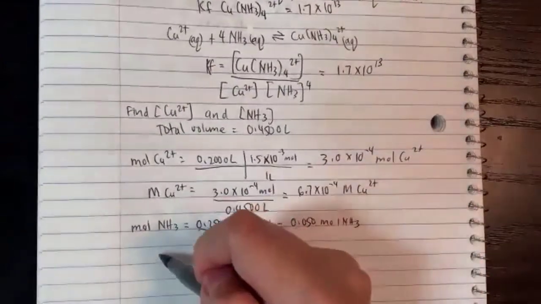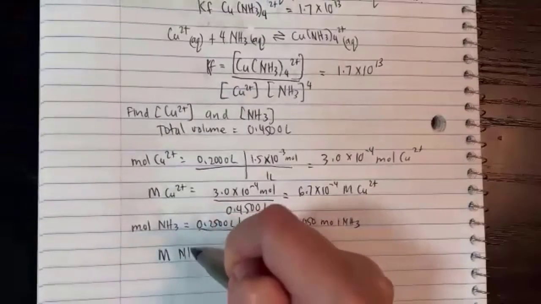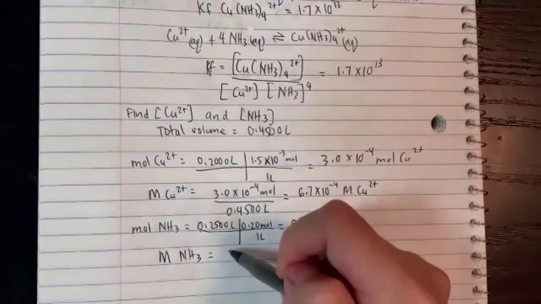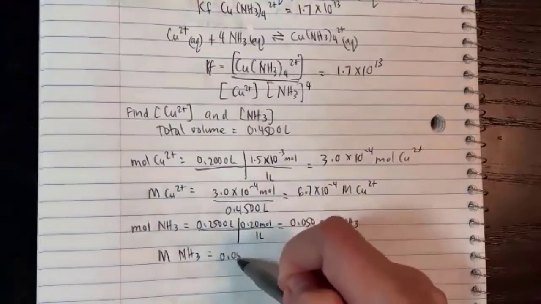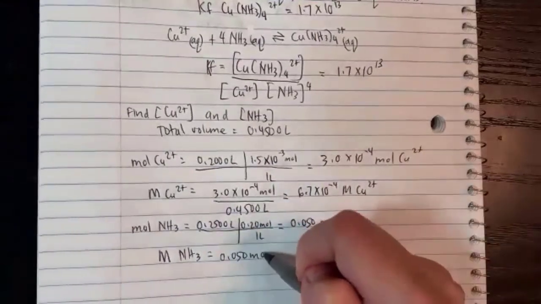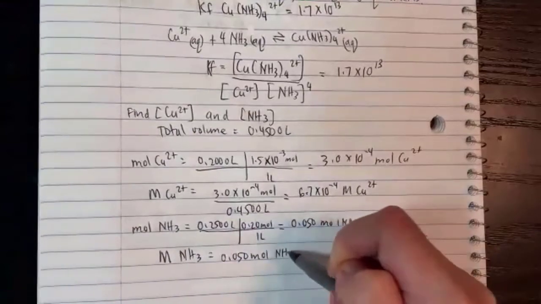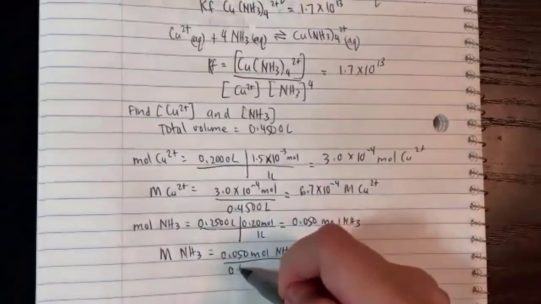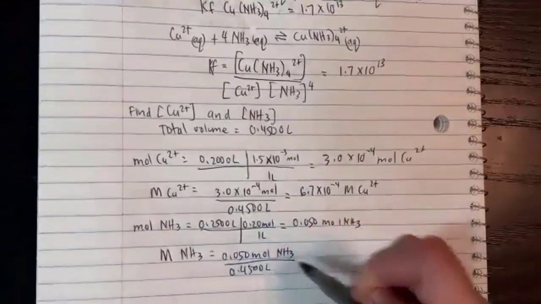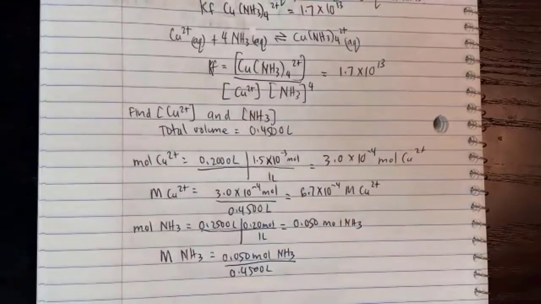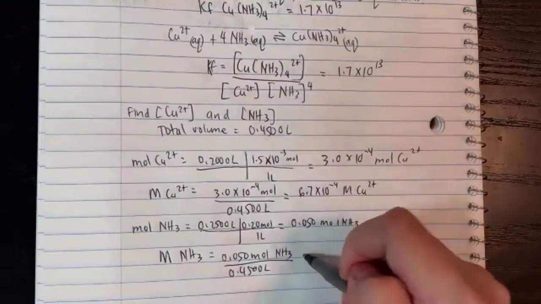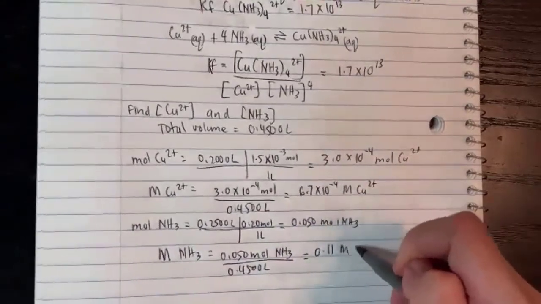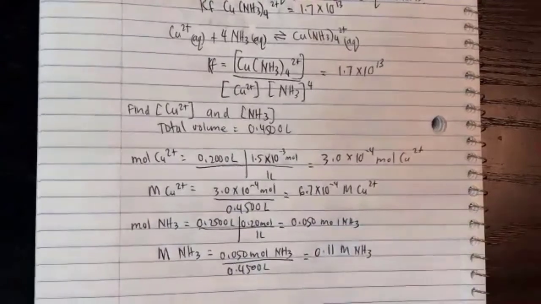So to get the molarity, you just take the moles divided by 0.45. So it's 0.05 moles of ammonia divided by 0.4500 liters. And we get here 0.11 molarity of NH3.